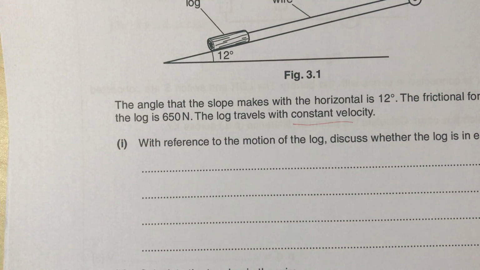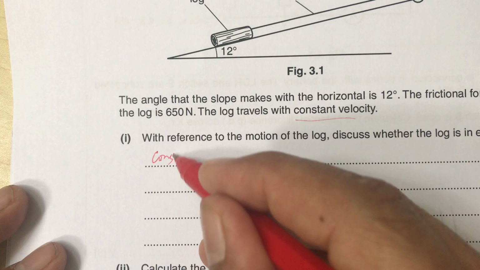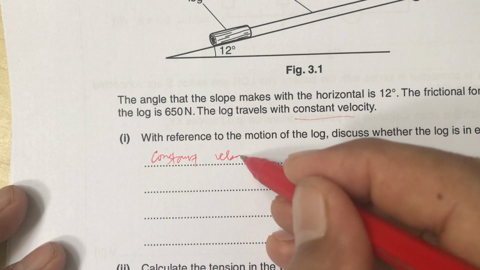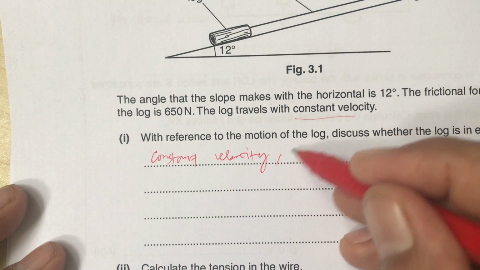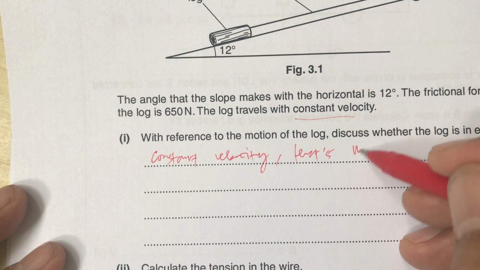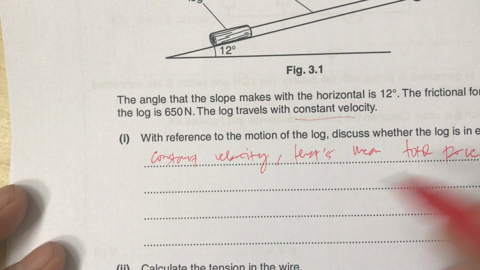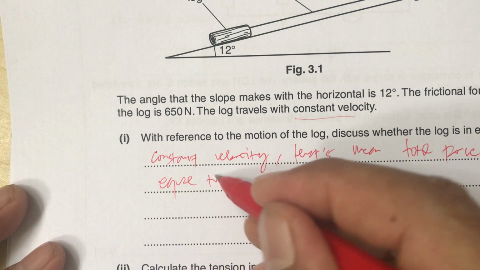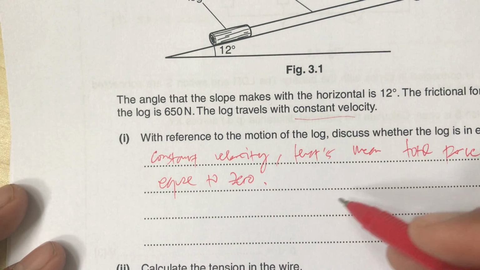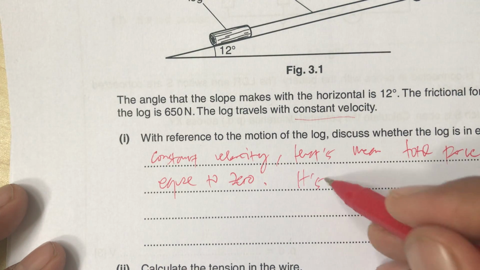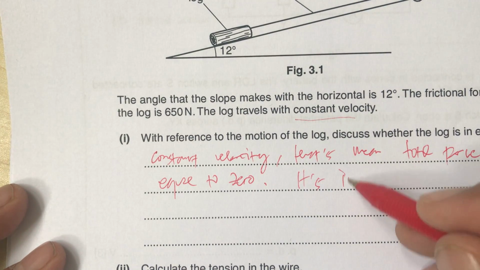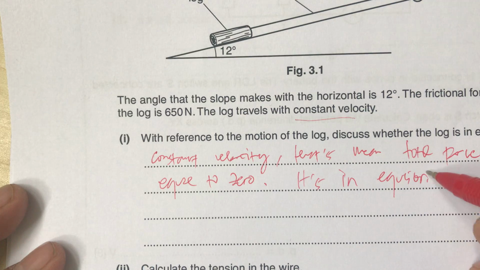As I mentioned before, if the object is at constant velocity, that means the total force equals zero. It also means it is in equilibrium.